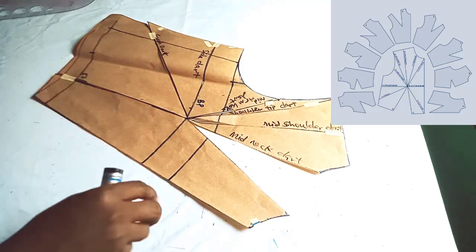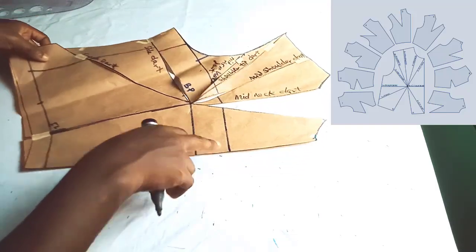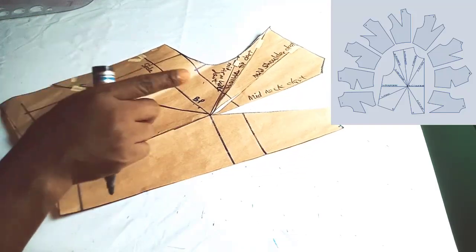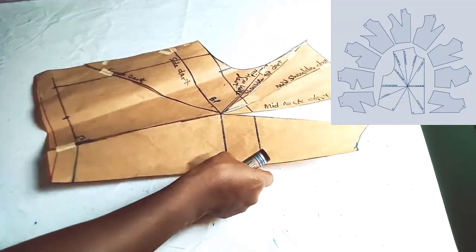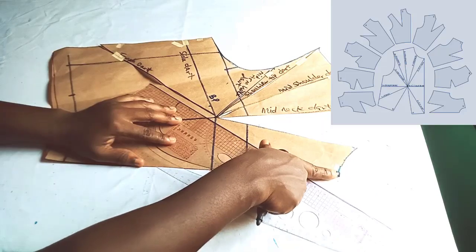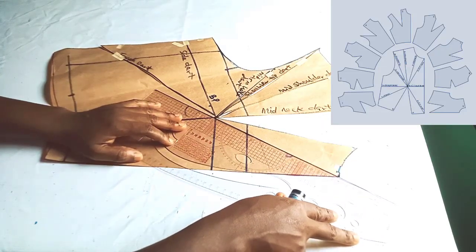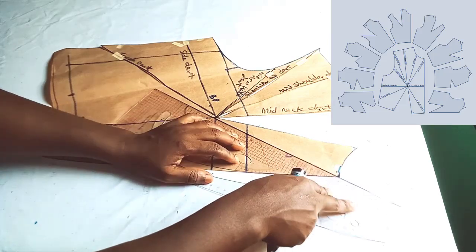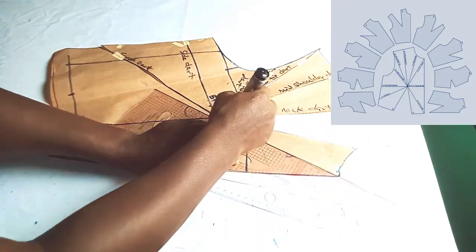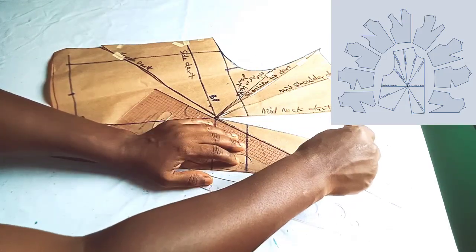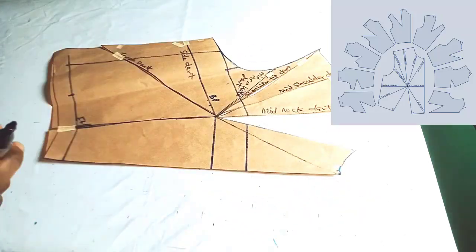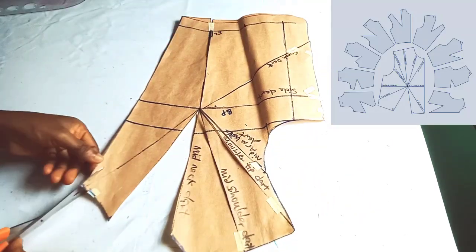Now we're going to come to the center front neck. So we're going to take our ruler. This is the center front neck. You place your fabric on fold before you cut, so you get the effect of the design. So we're going to cut open.